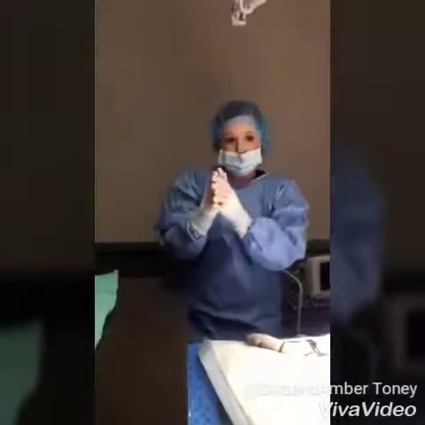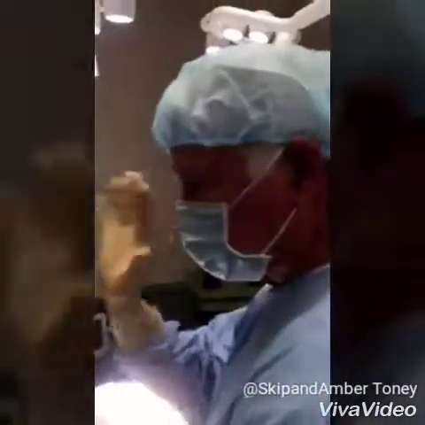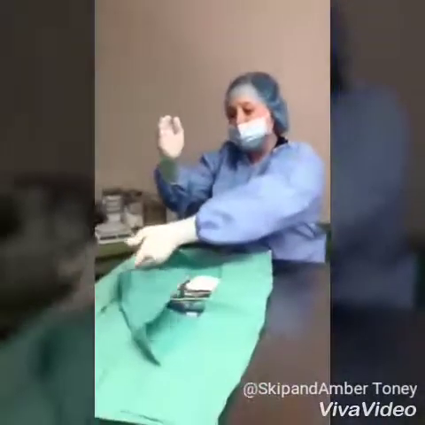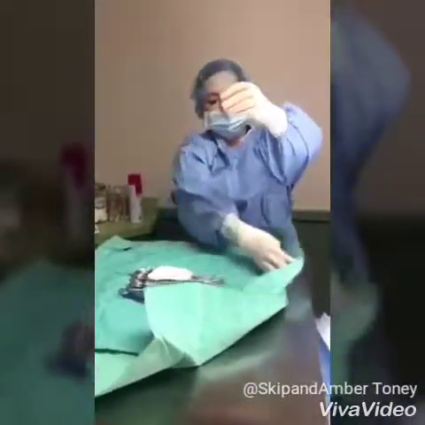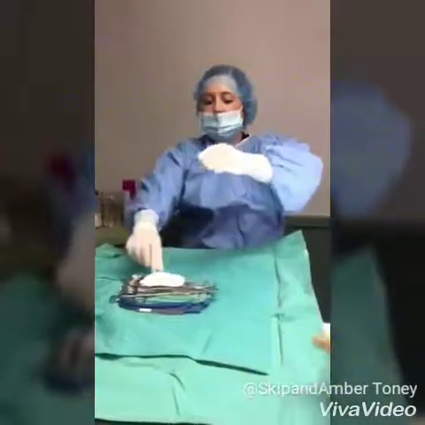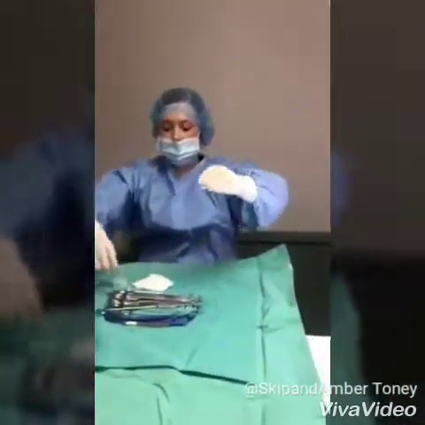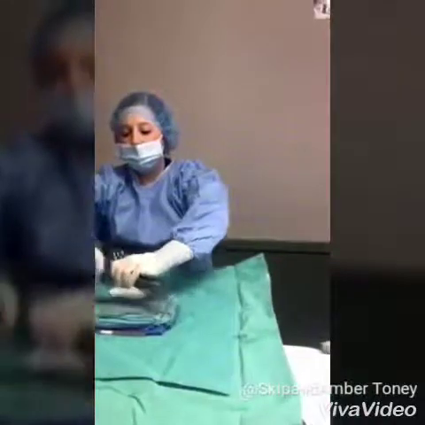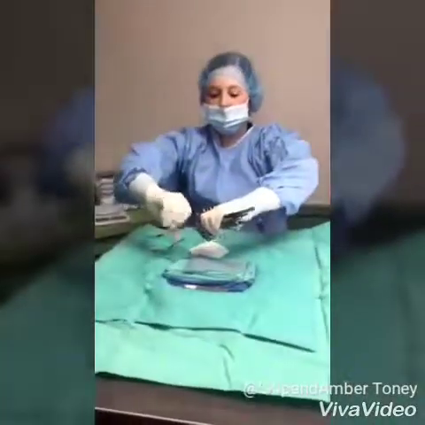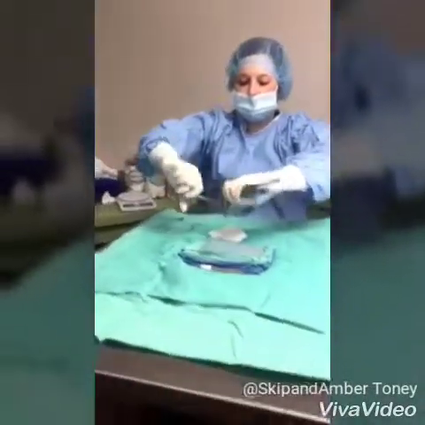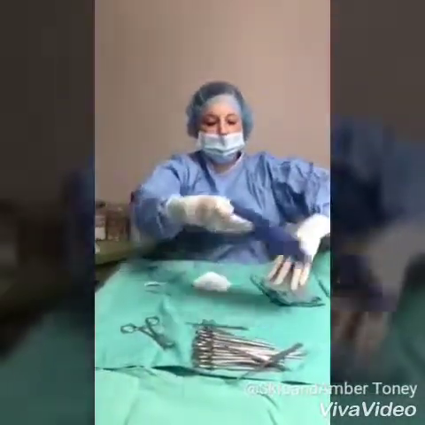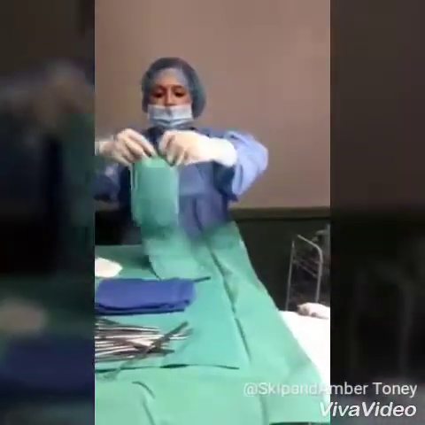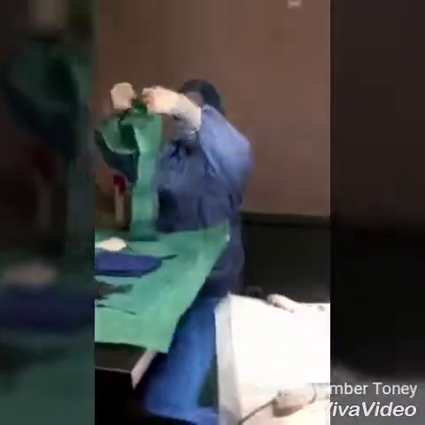Okay, so I'm now going to organize the surgery field for Dr. Kimbrough here so he can begin his surgery. I'm going to open this. So we have our gauze. I'm going to lay the gauze out. Open up his instruments here. Got our drape and our towel. Go ahead and drape the patient.